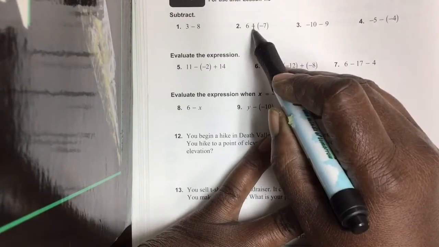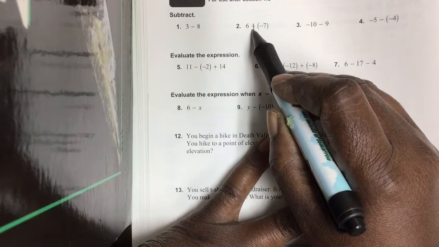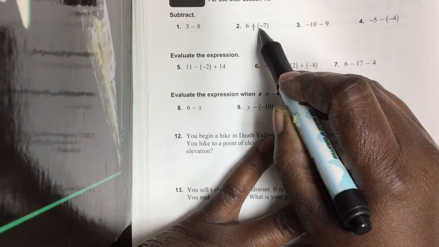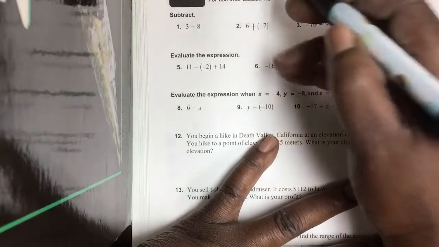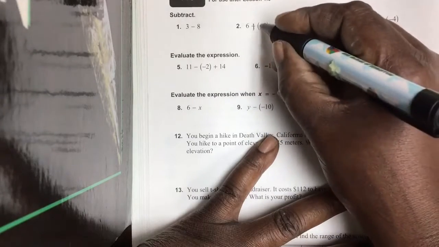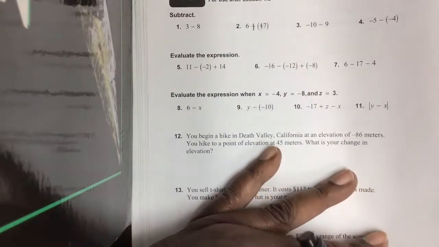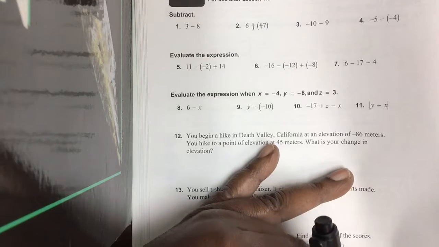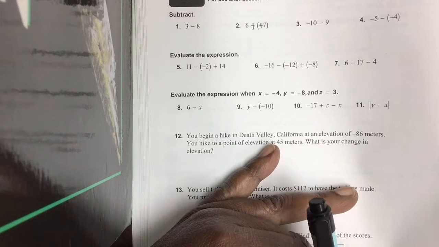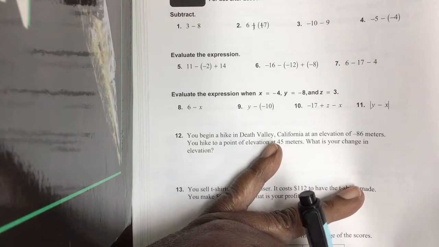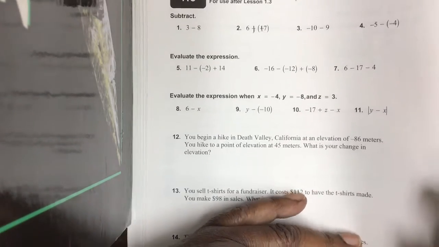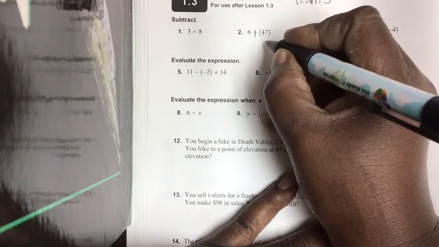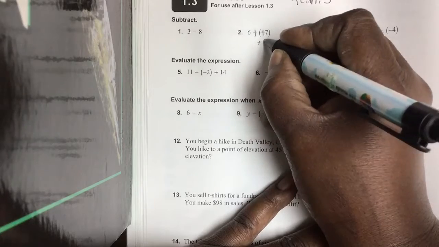And if we change the subtraction to a plus, then the sign that follows must also be changed. Therefore, we now have a positive 6 plus a positive 7. Positive 6 plus a positive 7 gives us a positive 13.